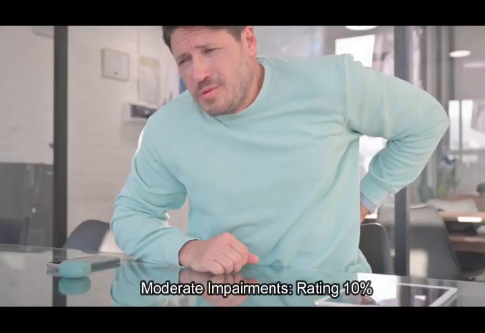Moderate impairments, rating 10%. Lastly, a 10% rating is assigned to conditions such as moderate range of motion limitations or vertebral fractures with less severe loss of height. Though less severe, these impairments still warrant recognition and support.